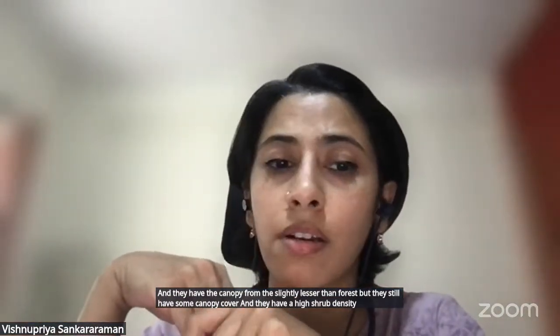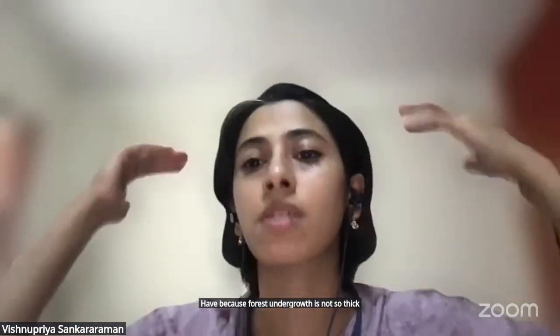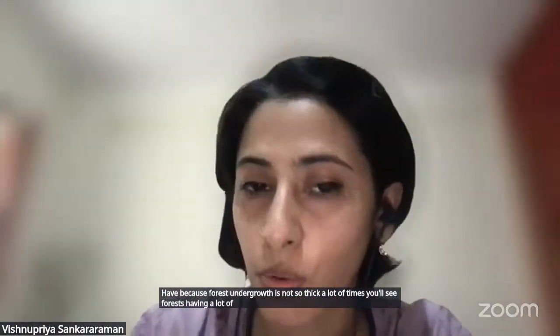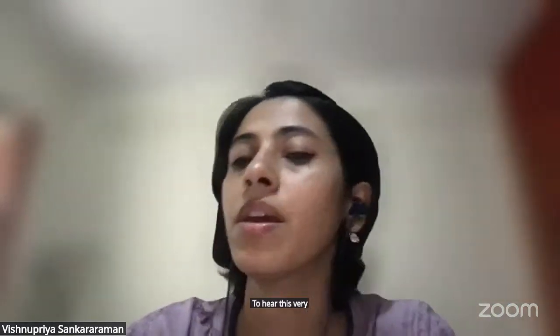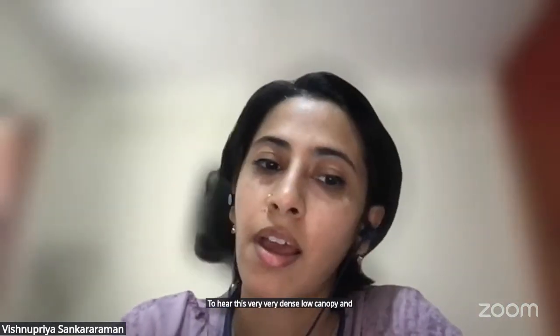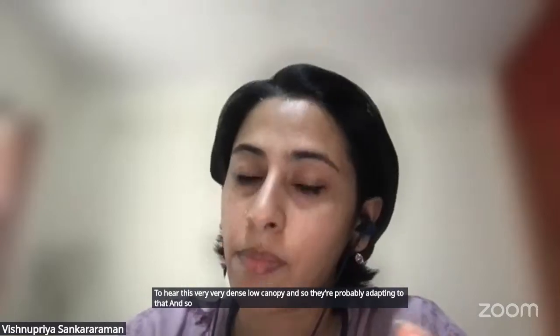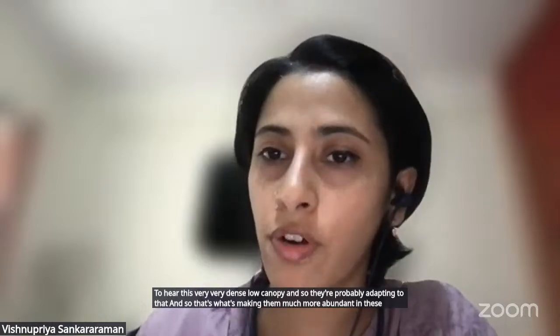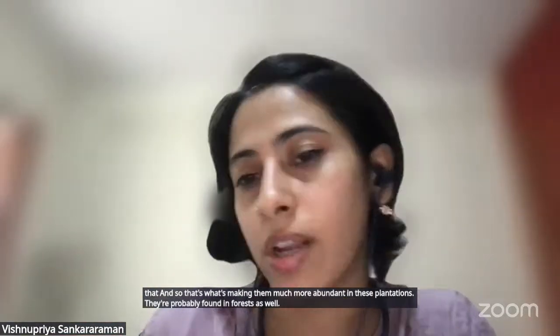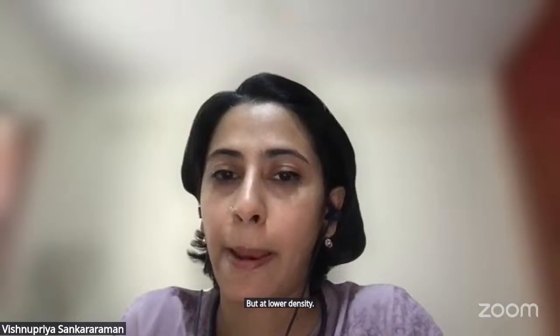So bush frogs and gliding frogs that like vegetation to live in benefit, because forest undergrowth is not so thick. A lot of times you'll see forests having a lot of high canopy and less low canopy. So here there's very, very dense low canopy, and they're probably adapting to that. That's what's making them much more abundant in these coffee plantations. They're probably found in forests as well, but at lower densities. Okay, ma'am. Thank you. Welcome.